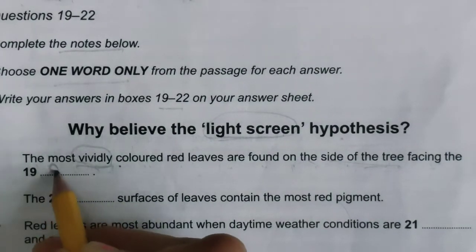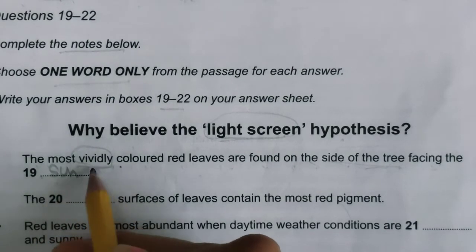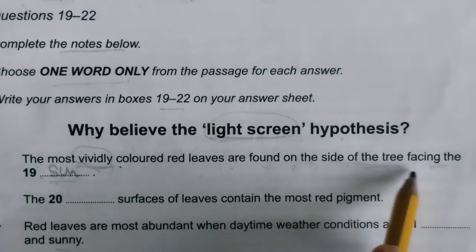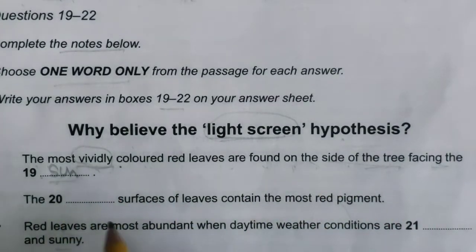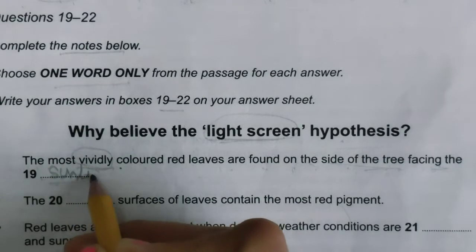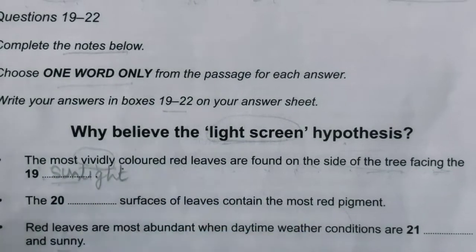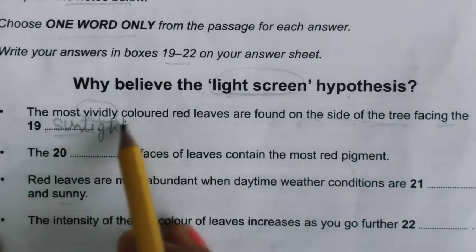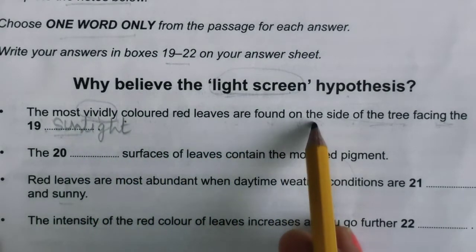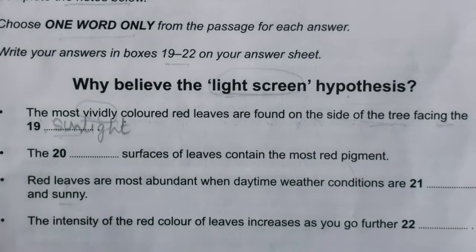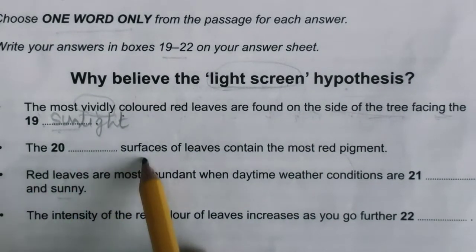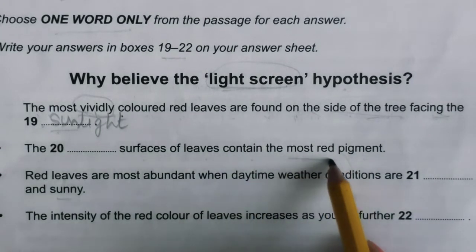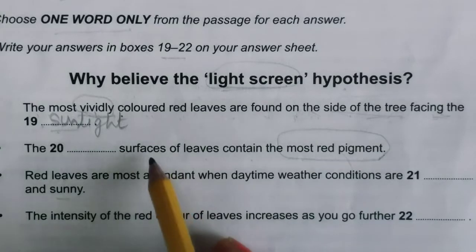So we can just write here sun, facing the sun. They are not talking about light and all. If you are writing according to the paragraph, then sunlight is also given. Sunlight is also right, not a wrong answer. So you must have noticed how difficult this fill in the blanks was. Second is the dashed surface of leaves contains the most red pigment. Okay, most red pigment, surfaces of leaves.